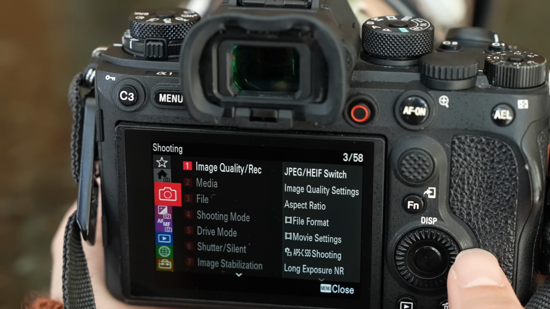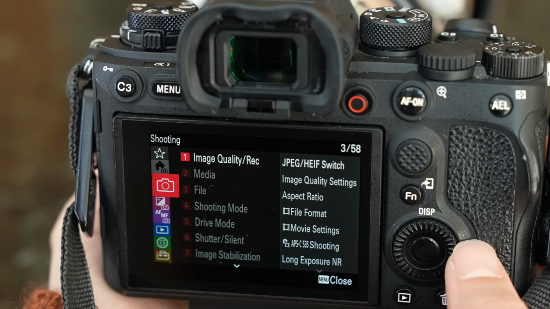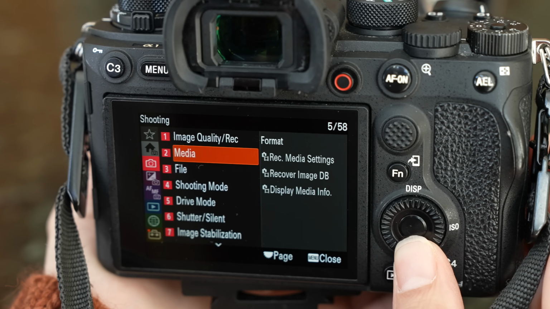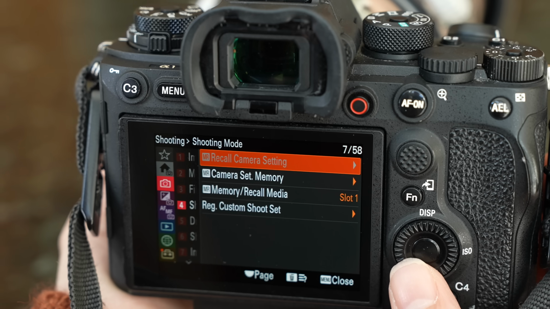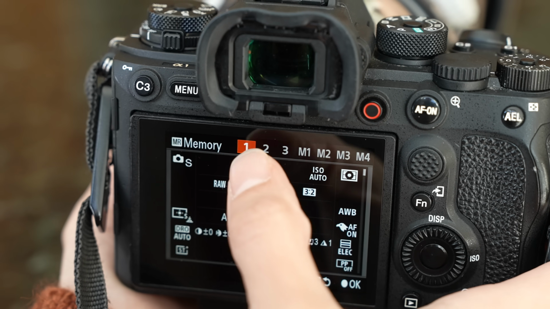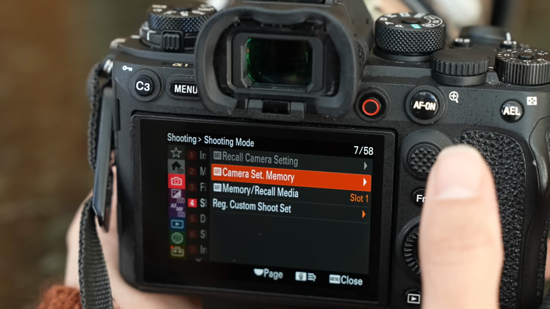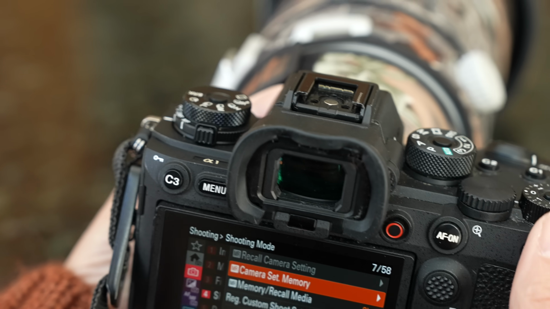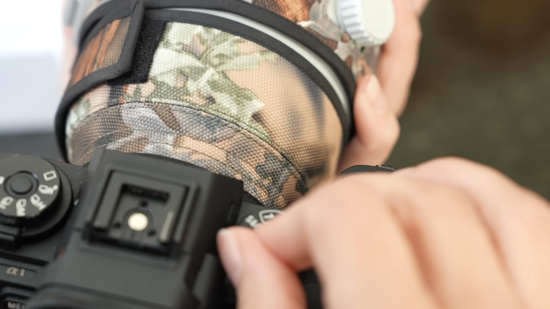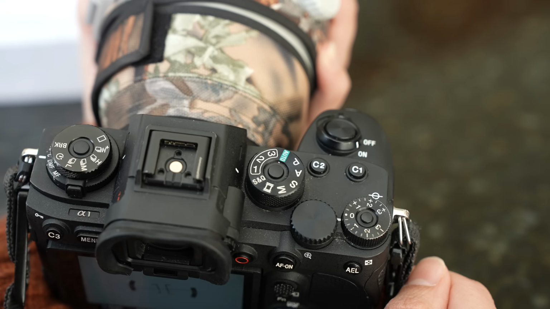So that you don't forget. To save all of these settings that we just put in, go into menu, then your shooting, then to shooting mode, and then to camera set memory, and then select 1 to register to mode 1. Once you have that selected, when you want to put it into this mode, go to your mode dial and you're going to switch it to mode 1.